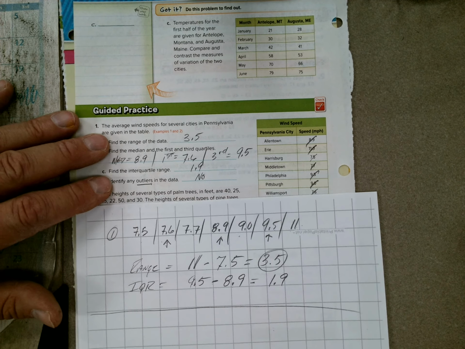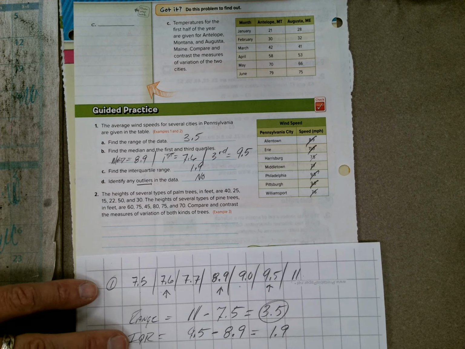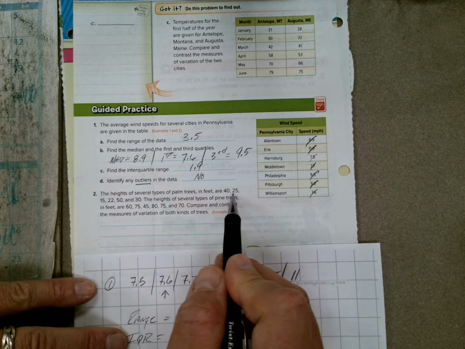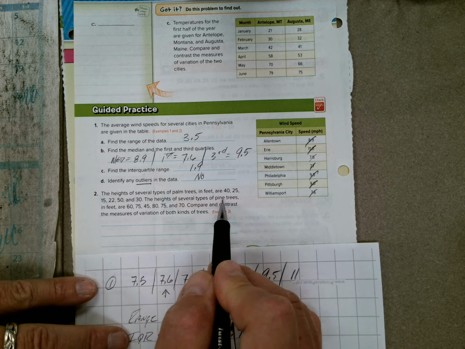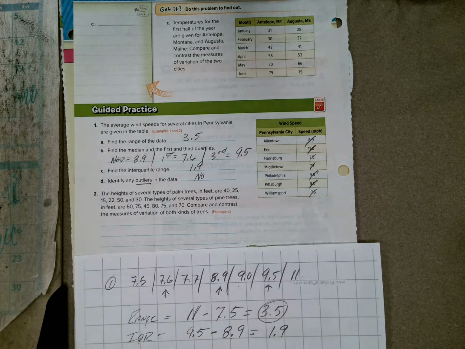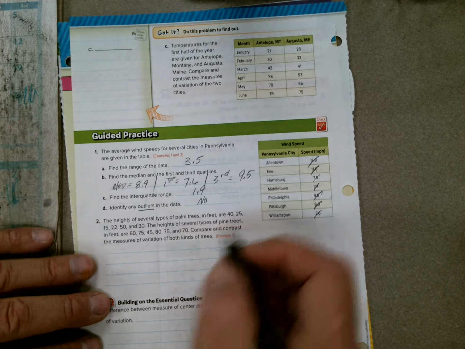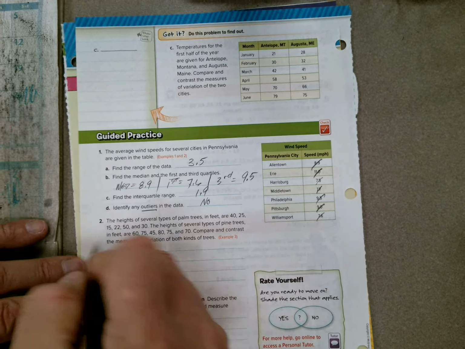Number two, here we go. All right, well, looks like we've got a little room here. The heights of the several types of palm trees are all these numbers. The heights of the pines, compare and contrast the measures of variation for both kinds. So I'm going to go back to the papers. I think I can do it right there. I'm going to organize the palm trees.